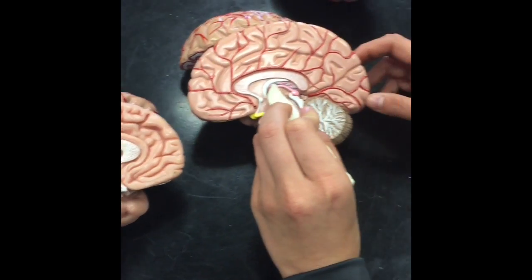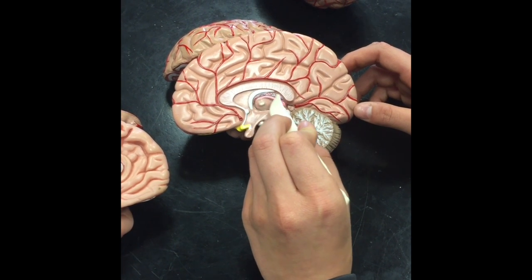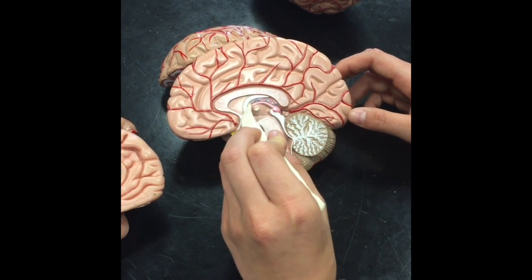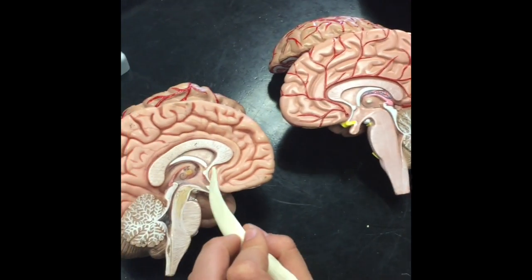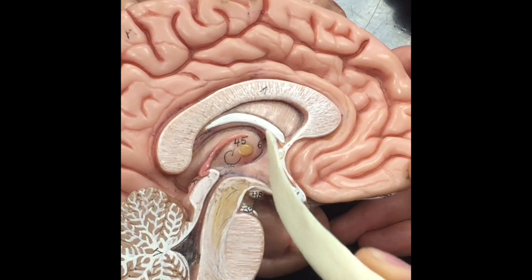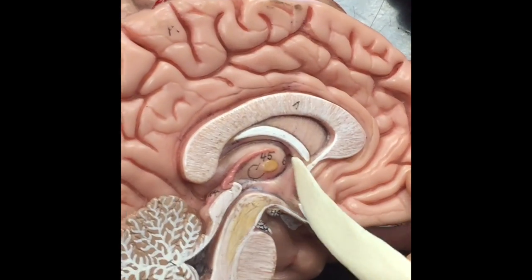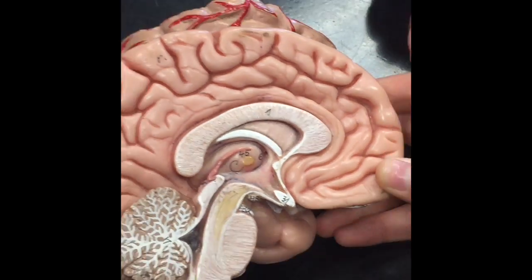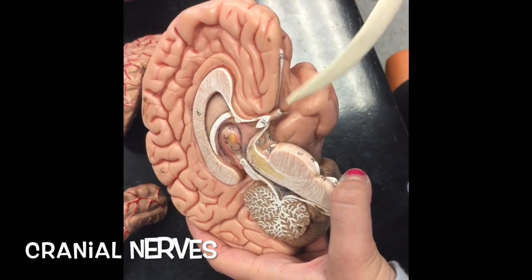You have your choroid plexus right here on top of the thalamus and the pineal gland. Then you have your interventricular foramen, which connects the lateral ventricles to the third ventricle, and it's the little hole that's right in there. Then you have your optic nerve and your olfactory nerve.